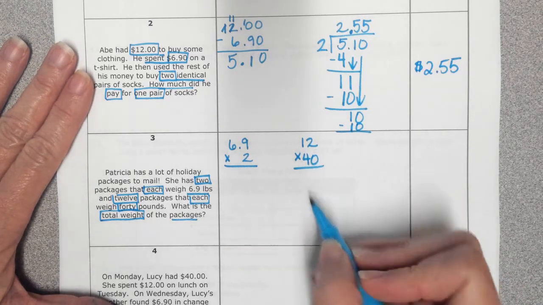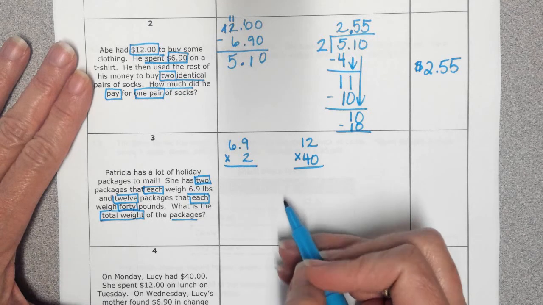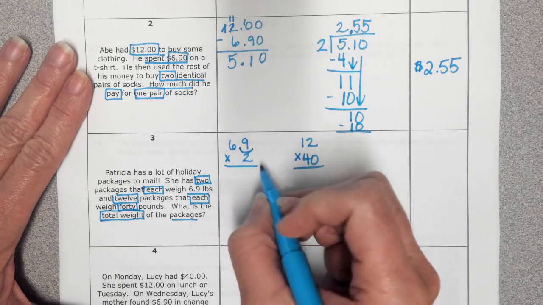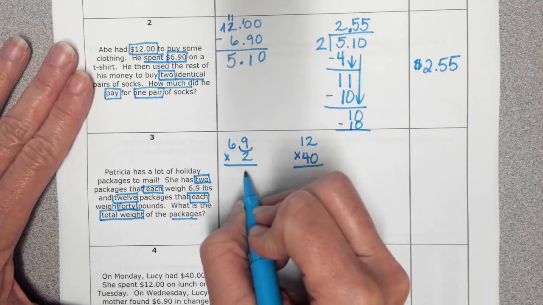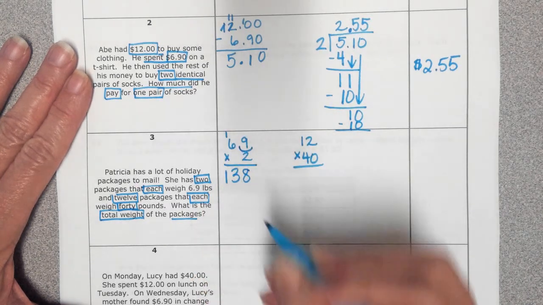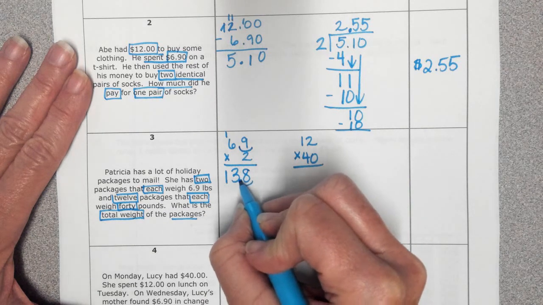So I need to multiply these 2, and to find the total weight, I'm going to add them together. So I'm going to go here to 6.9 times 2. I'm going to move that decimal out of the way. Multiply like I know how to do, and when I get that answer I get 138, but wait, I have to put that decimal back in.